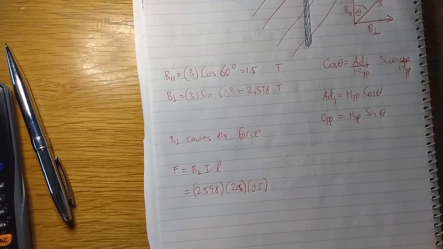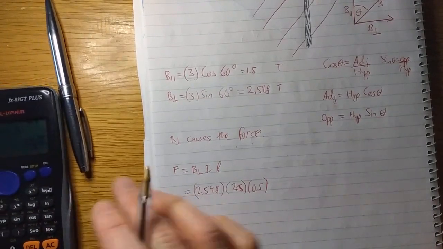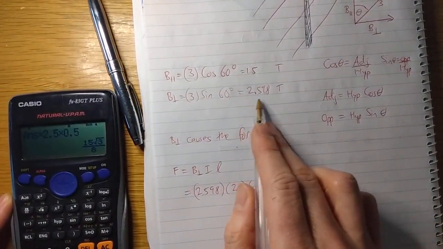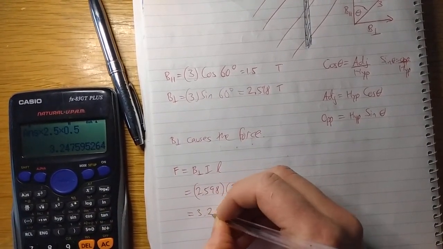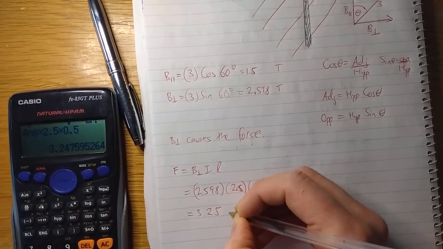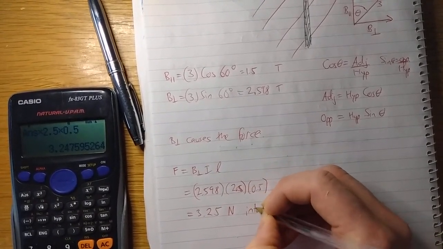times 2.5 times 0.5. Now actually I still had the full version of this in my calculator, so that's what I'm working with here. And that gives me a force of 3.25, let's round it up, newtons into the page.